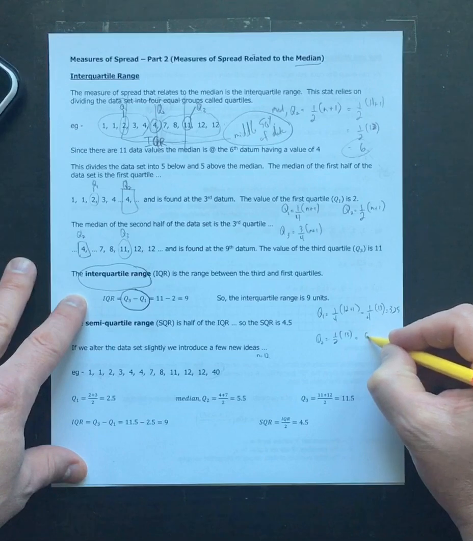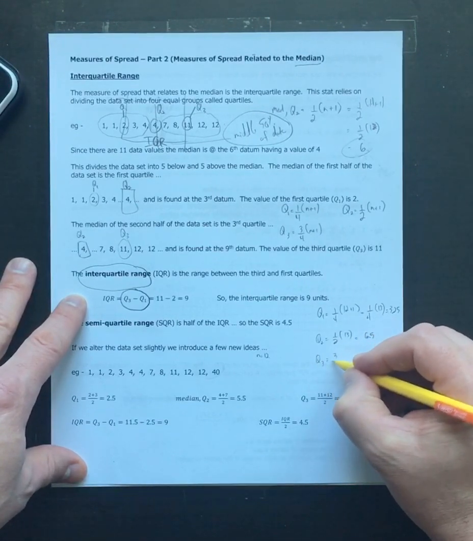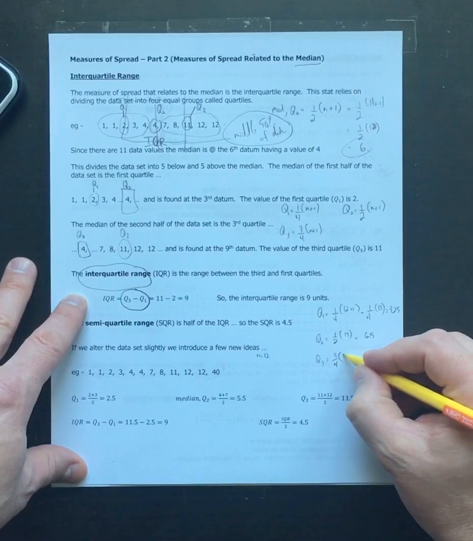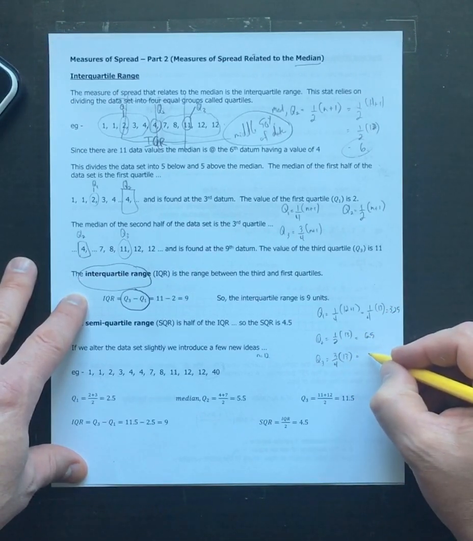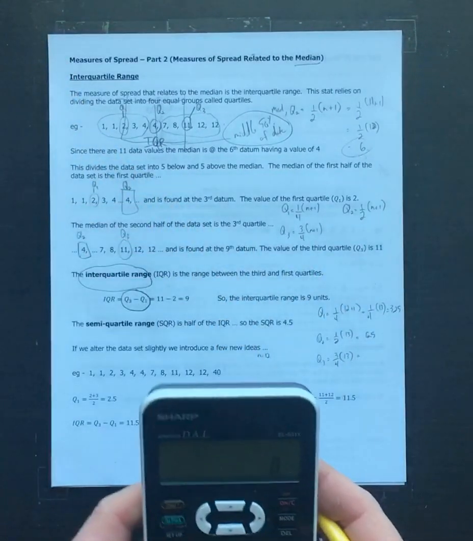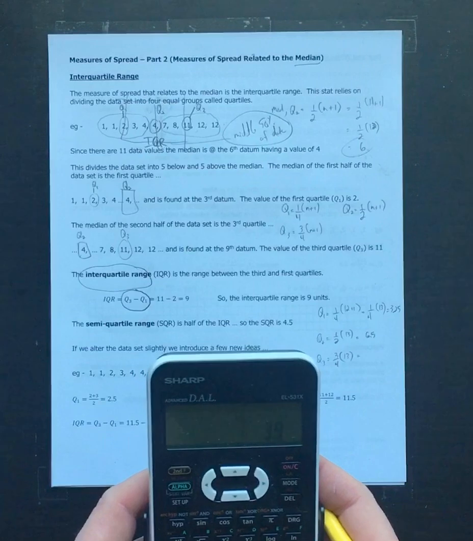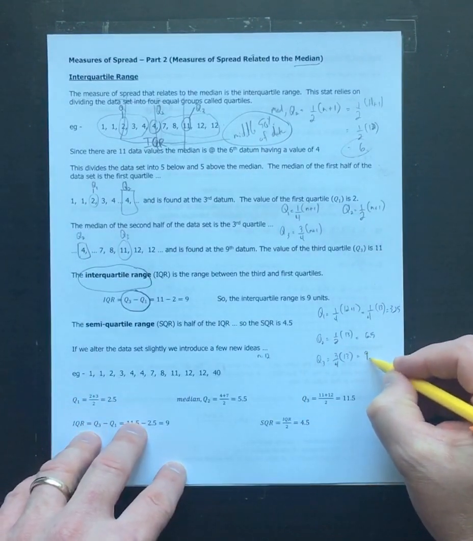And that's going to be at 6.5. And then Q3 is going to be 3/4 of 13, again 12 plus 1, which is 39 divided by 4, which is 9.75.